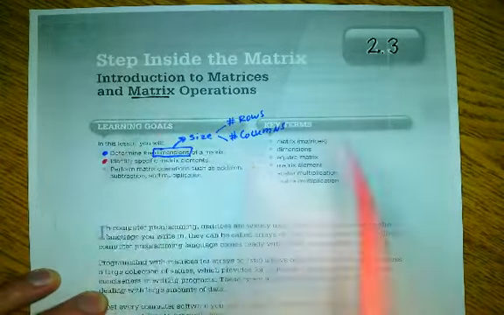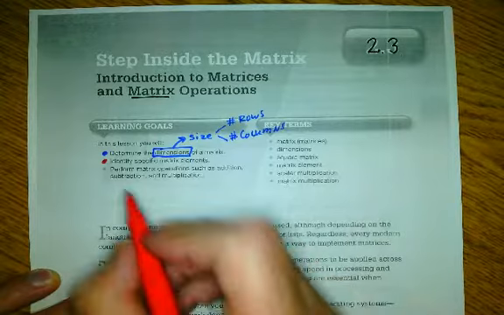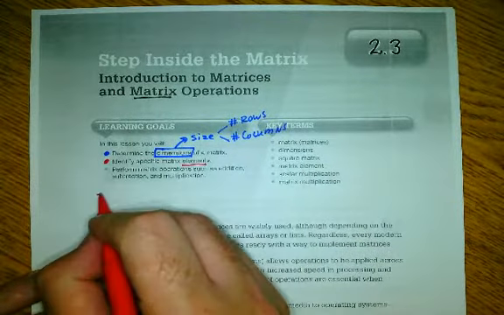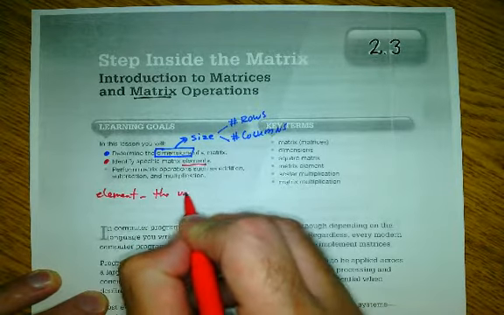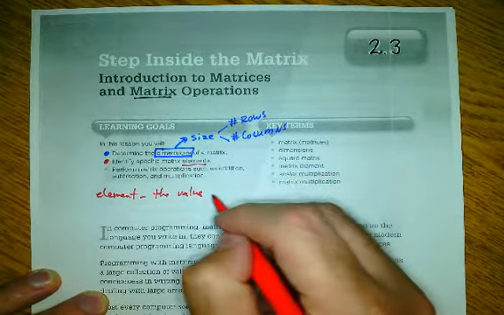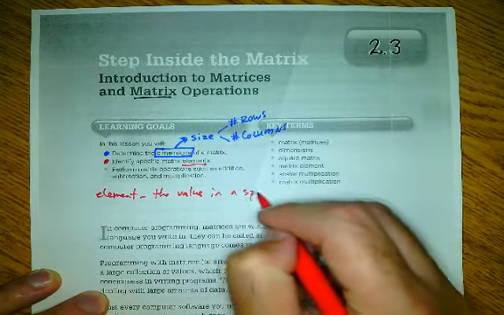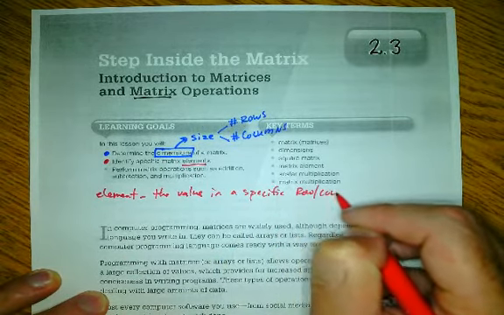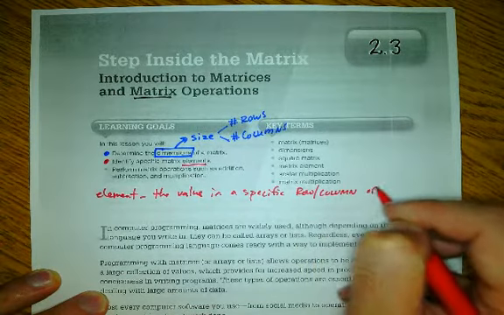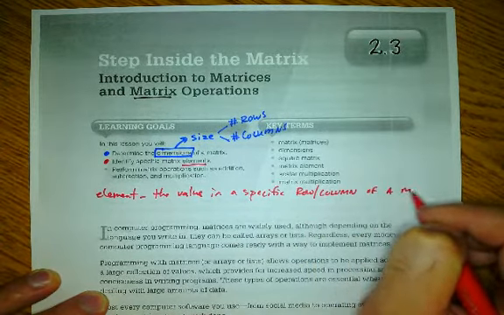Okay? We also want to specify matrix elements. And to be an element is simply the value in a specific row slash column of a matrix.